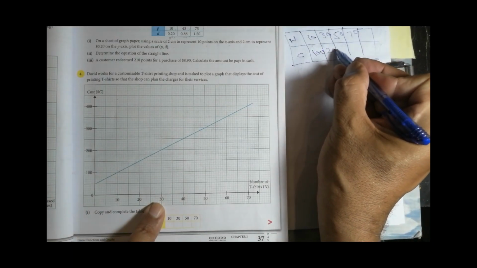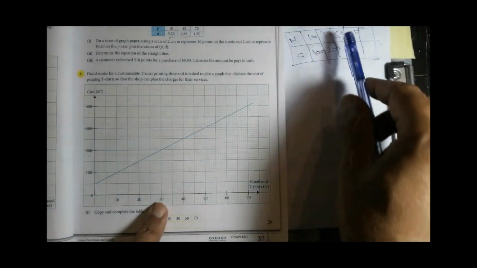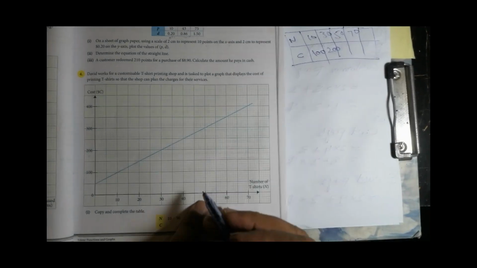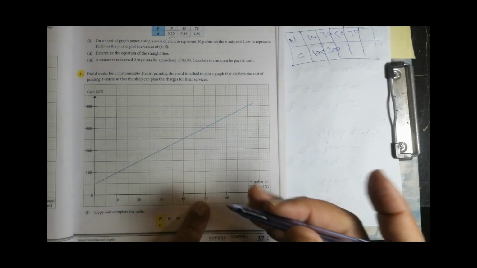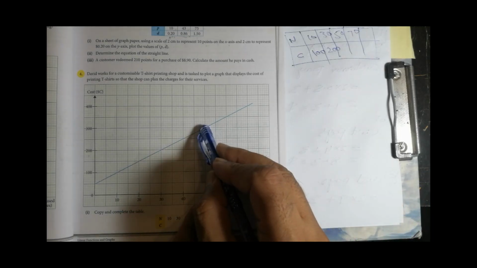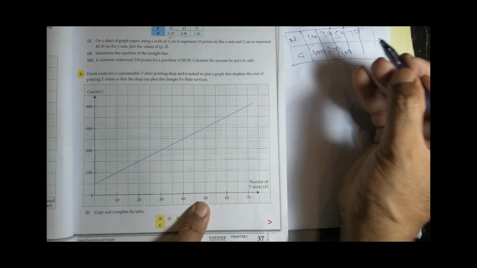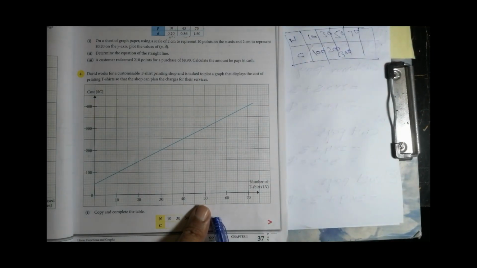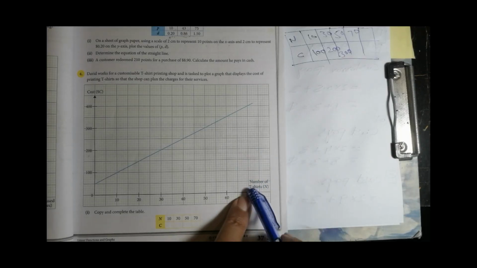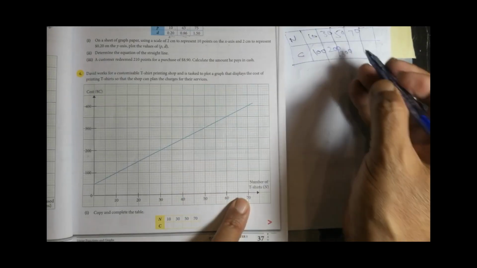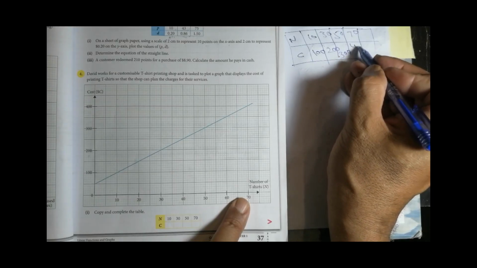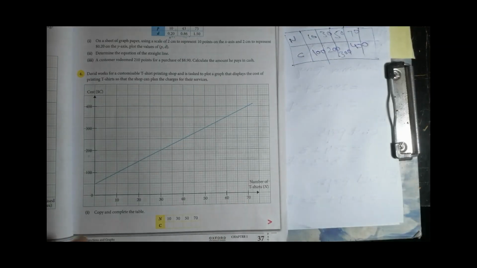For 50 shirts, the cost is 300, and for 70 the cost is 400. So this is the answer of question 1.